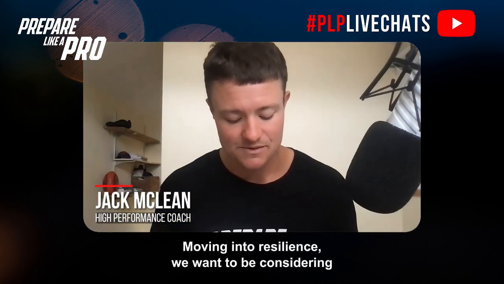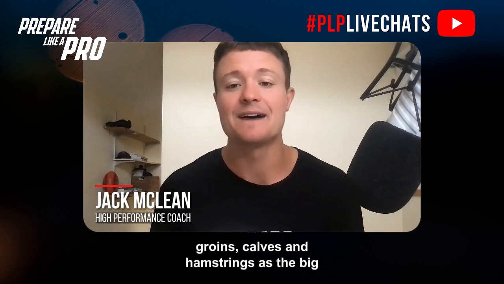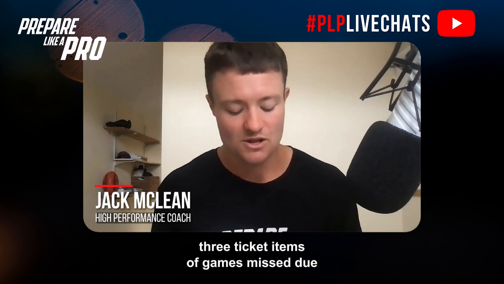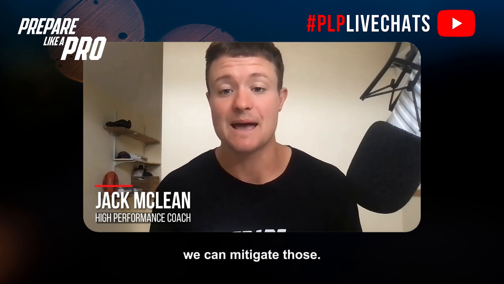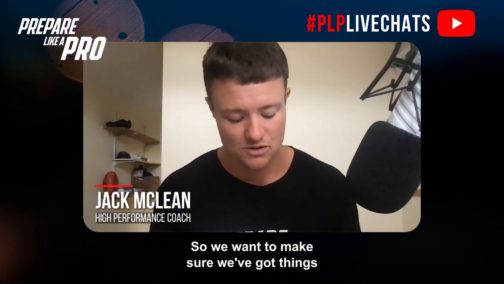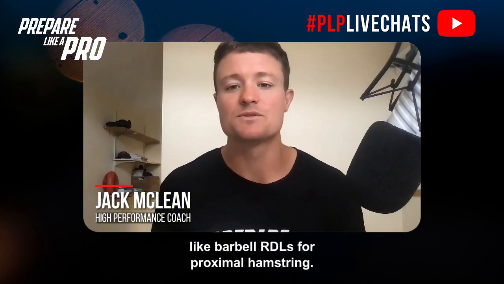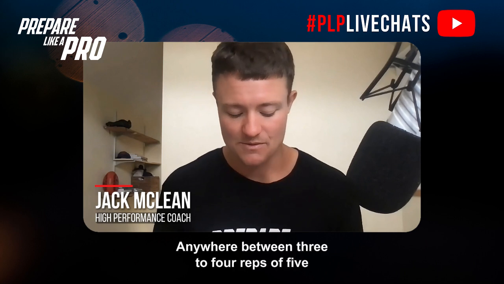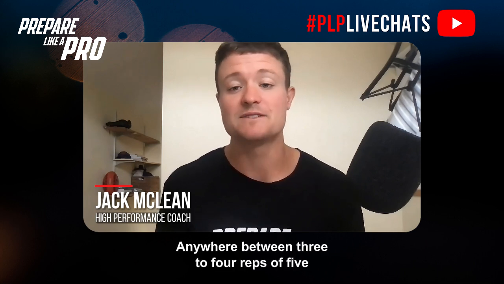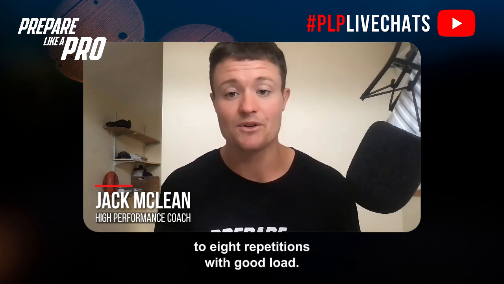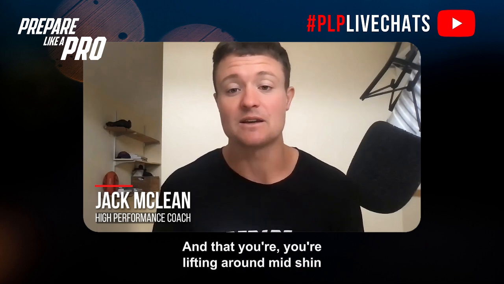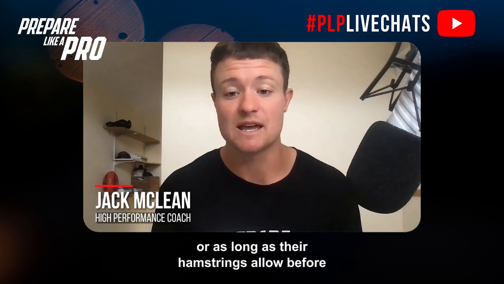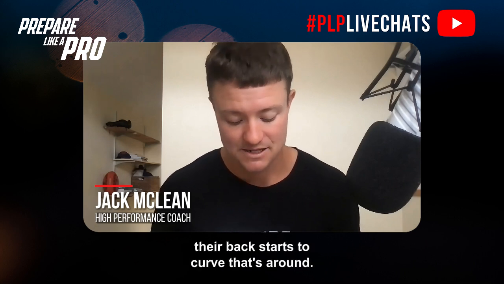Moving into resilience, we want to be considering groins, calves, and hamstrings as the big 3 ticket items of games missed due to those soft tissue injuries. And if we put a good program in place, we can mitigate those. So we want to make sure we've got things like barbell RDLs for proximal hamstring, anywhere between 3 to 4 sets of 5 to 8 repetitions with good load. Make sure the feet are underneath the hips and that you're lifting around mid shin or as long as their hamstrings can allow before their back starts to curve.